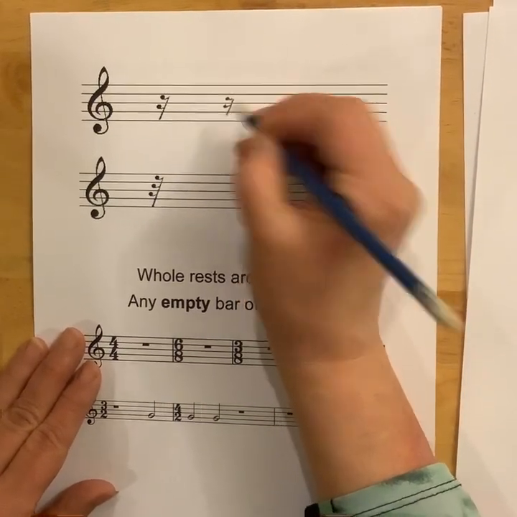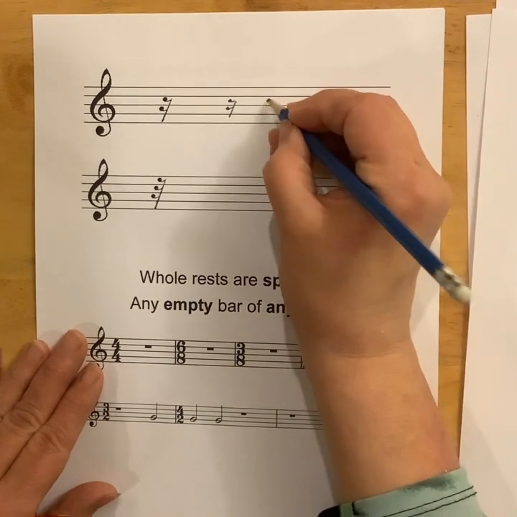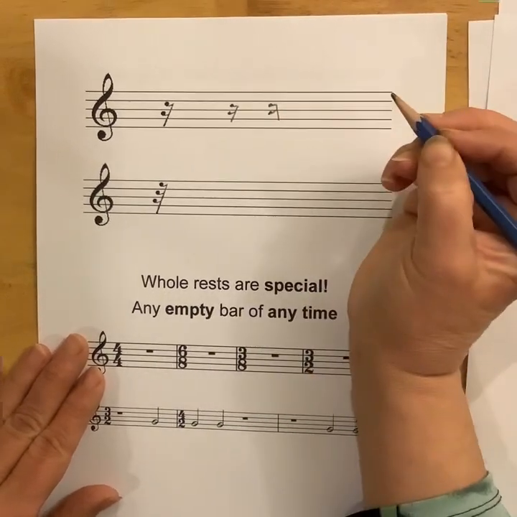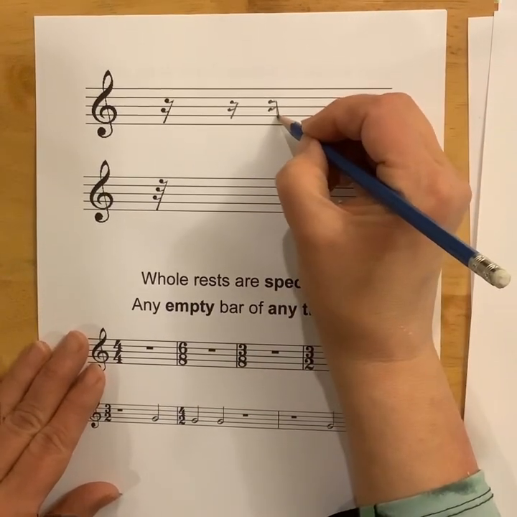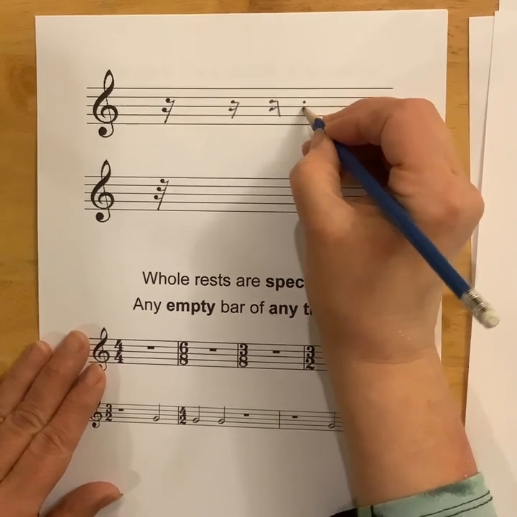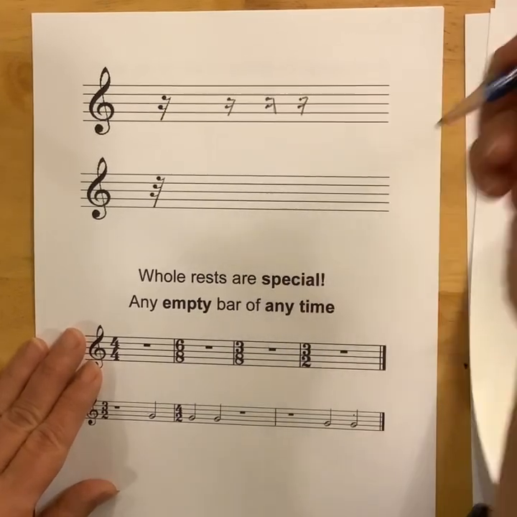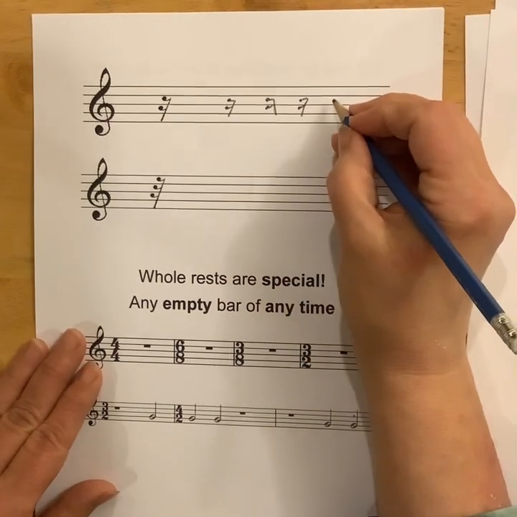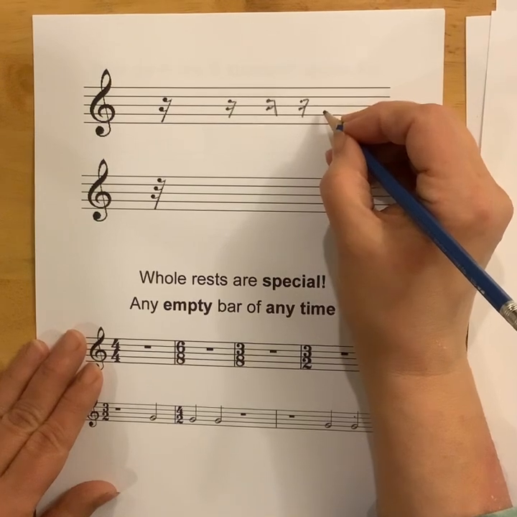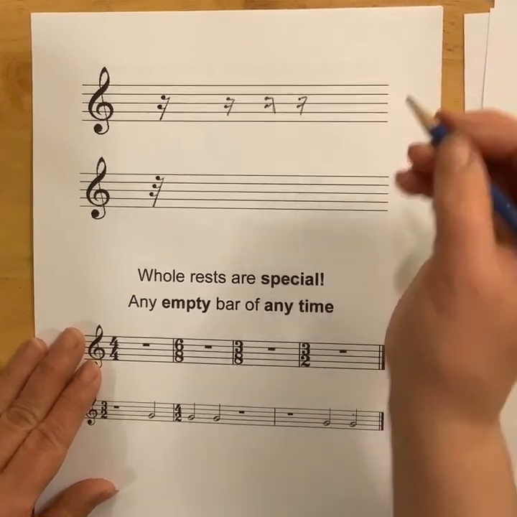Now these are on an angle. If you make them straight up and down, it's not going to be the end of the world, but it kind of looks weird if you go the opposite angle, right? Try to make a little bit of an angle down towards the left. Okay, it looks better. That's the way it's supposed to be written.